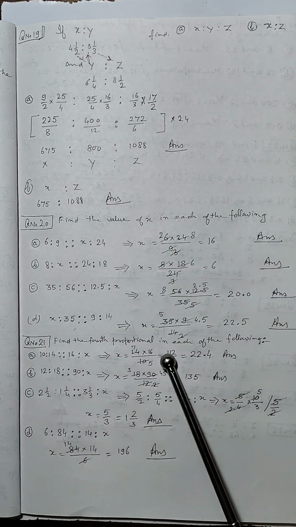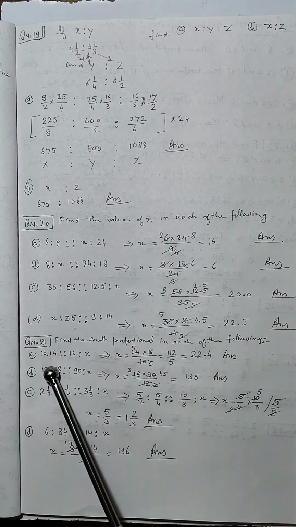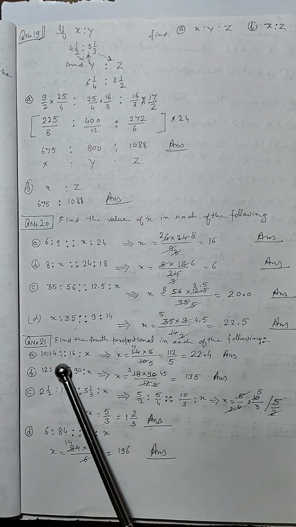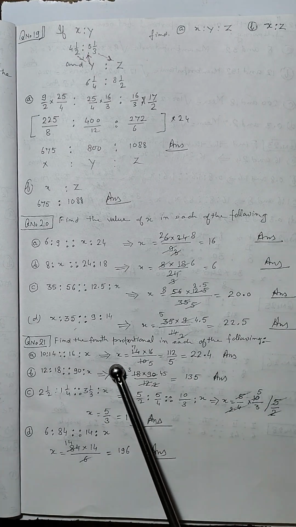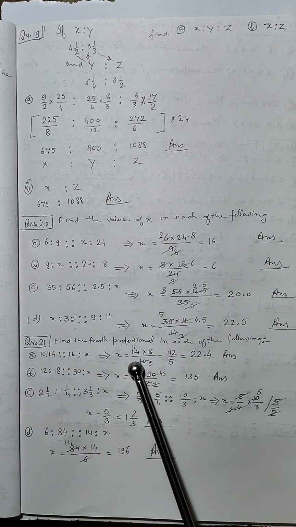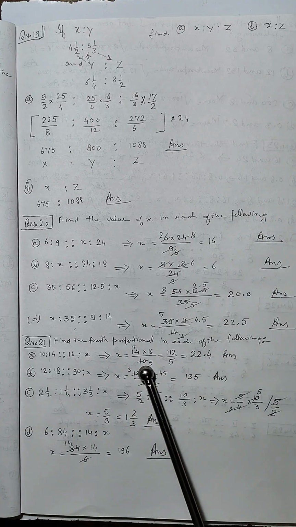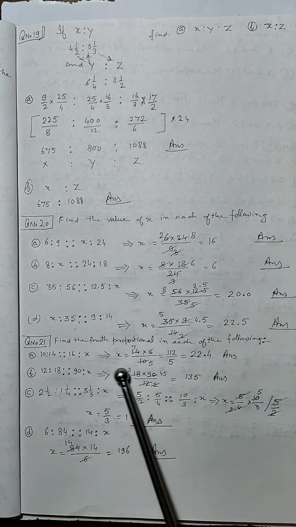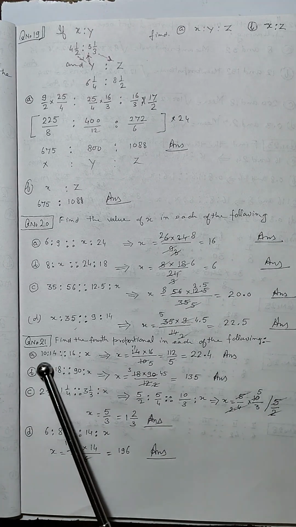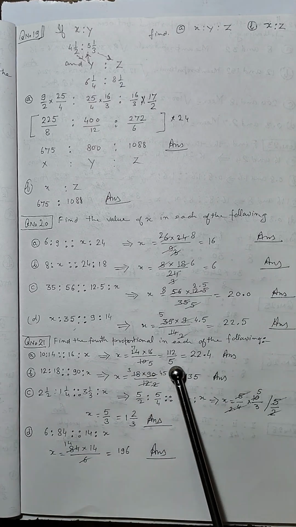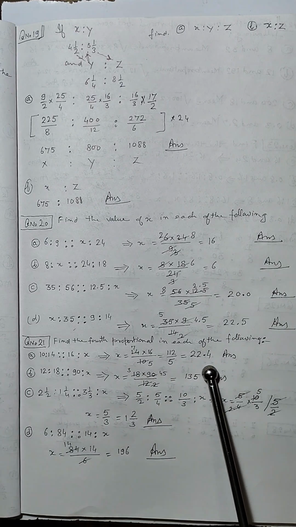Find the fourth proportional in each of the following. You see the 10 is to 14, same ratio, 16 is to x. So x will be equal to the product of the middle term, that is 14 into 16 whole divided by 10 because the first term is 10. So it will be equal to 22.4.